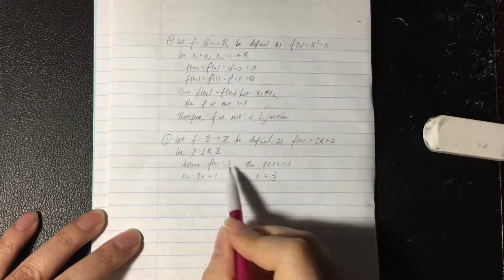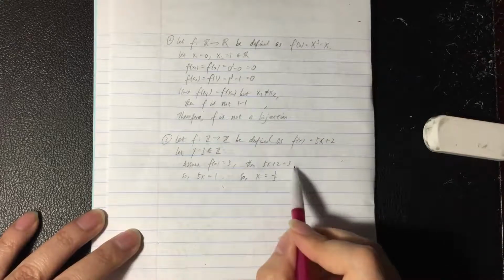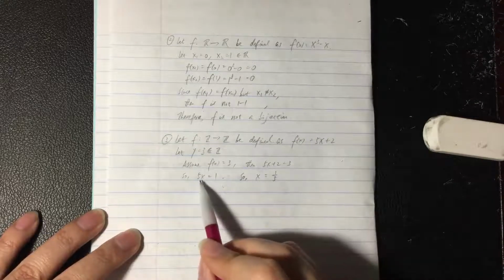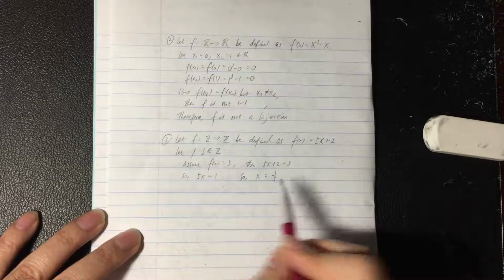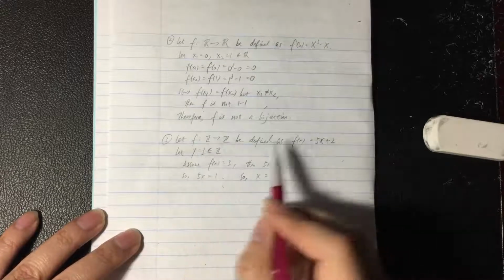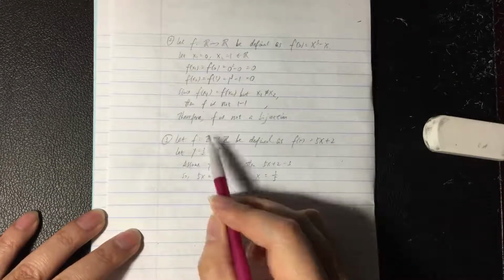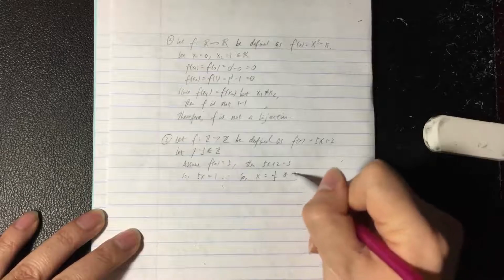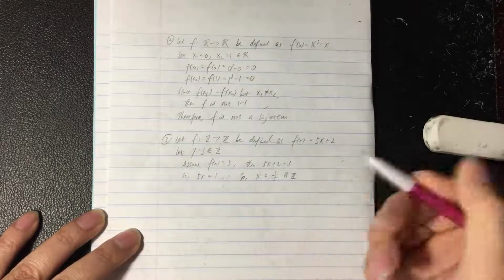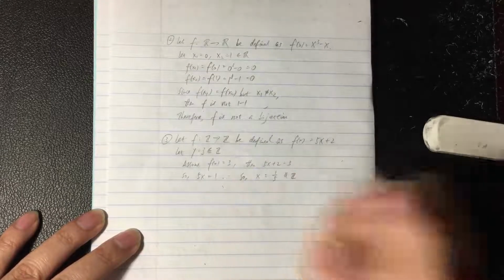Assume f of x equals 3, then 5x minus 2 equals 3. Add 2 to both sides, 5x equals 5, so x equals 1/5. But x is an integer. The domain is integers. That's impossible. 1/5 is not in the domain, that's impossible.